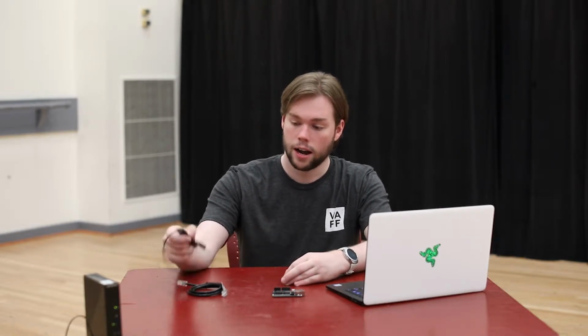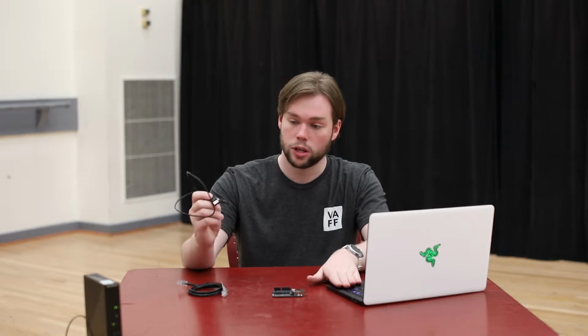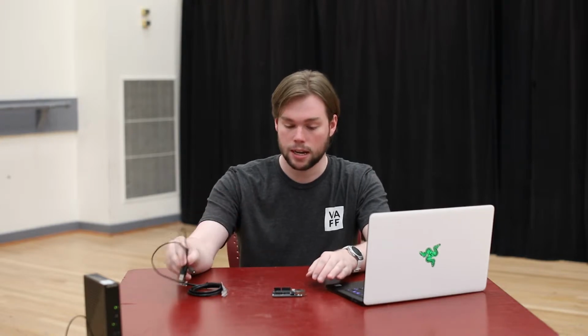To do this you're going to need access to a router, a laptop with a USB port and a micro USB cable to program, and of course an Ethernet cable. So without further ado, let's get started.